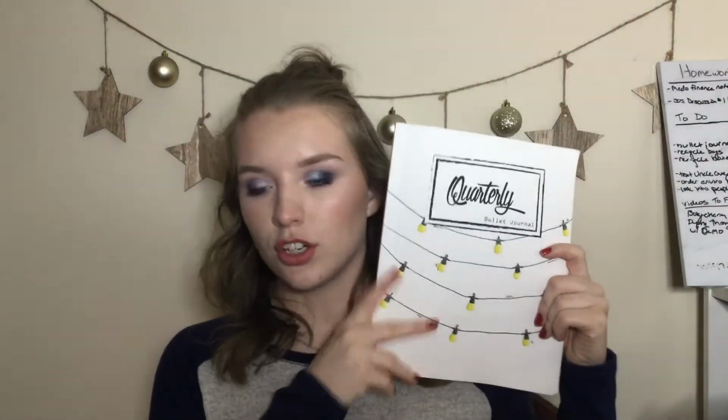So my bullet journal is from the brand Minimalism Art. I got it off Amazon. It was less than 10 bucks, I think. And I really love it so far, you guys. Last year I had one that was much bigger. Oh, it's right here, I'll grab it. So this is my bullet journal from last year. Here's a little size comparison.